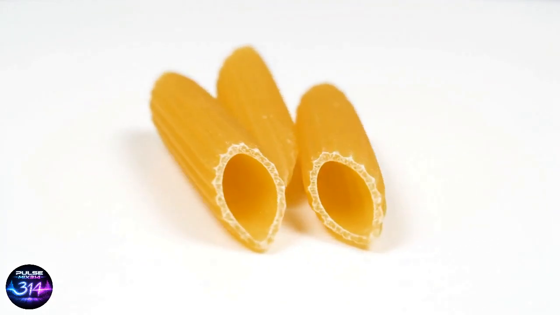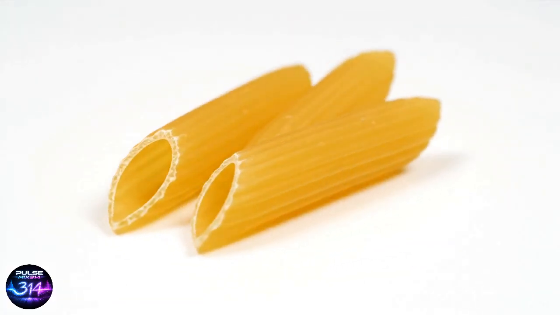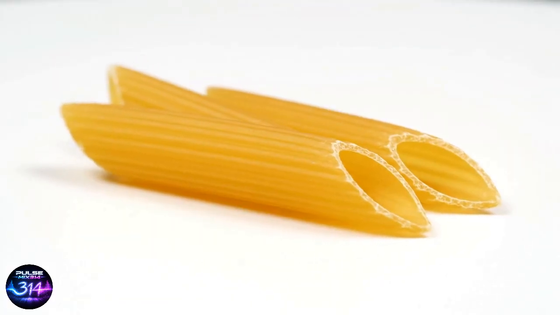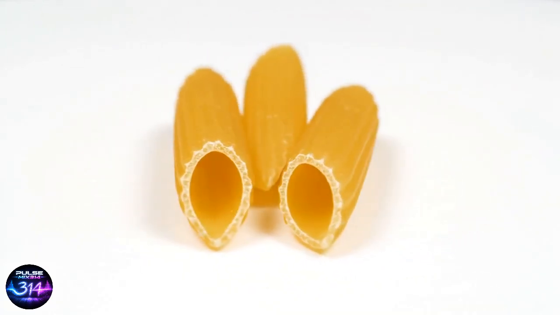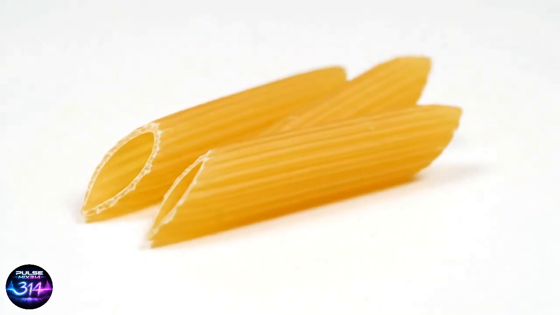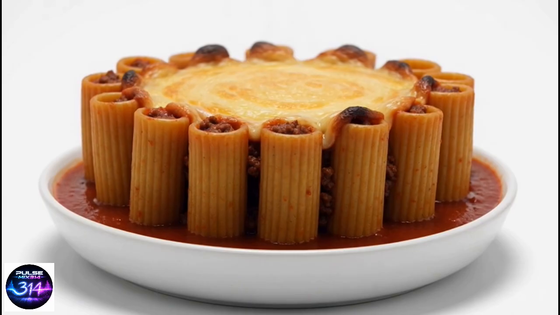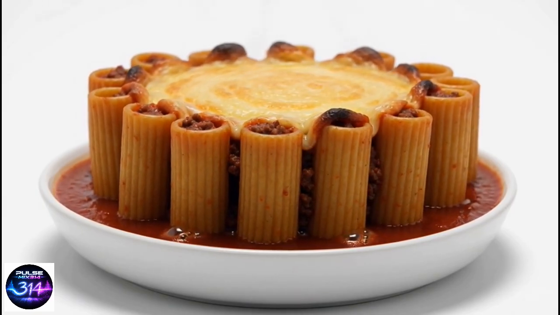The flat surface of linguine holds lighter oil-based sauces better than round pasta shapes, making it a preferred choice for formal preparations. Orecchiette. Orecchiette is a small round pasta with a concave shape that resembles a tiny ear, which is exactly what the name means in Italian.